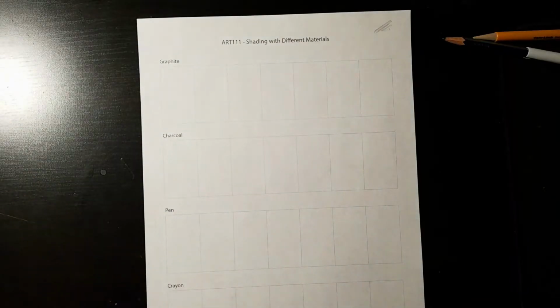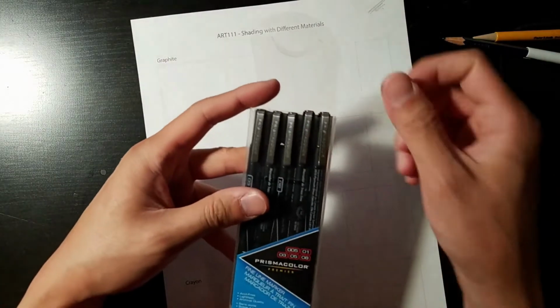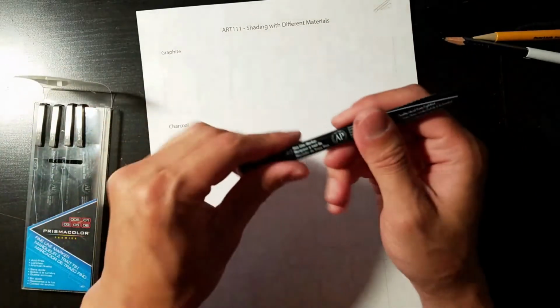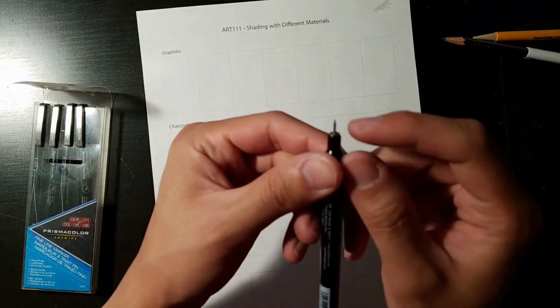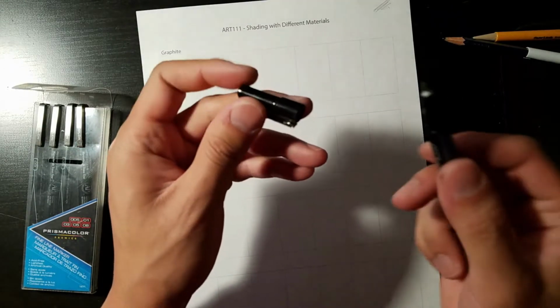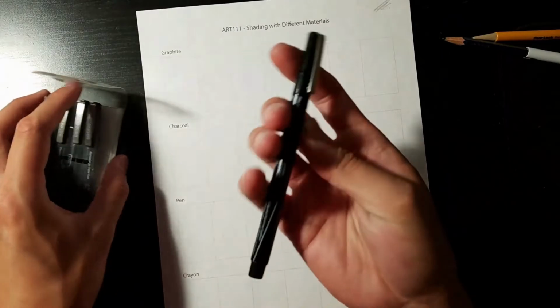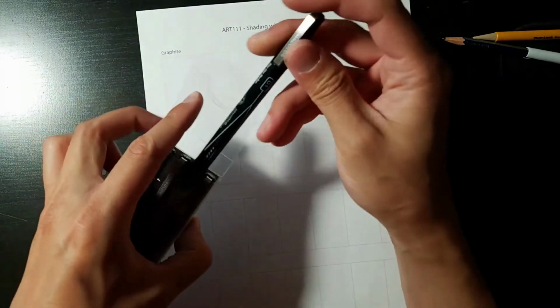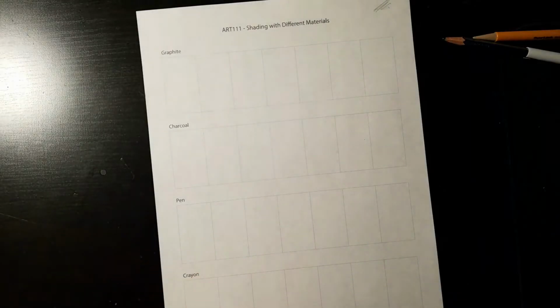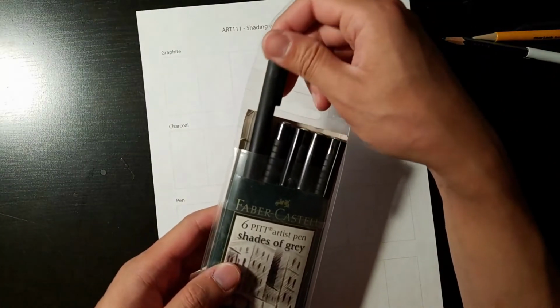And next we have drawing pens. These are filled with ink with a little bit of cloth or metal tips here. This is from like 2008, so I'm not sure they're still going to work. But this is also an artist pen.